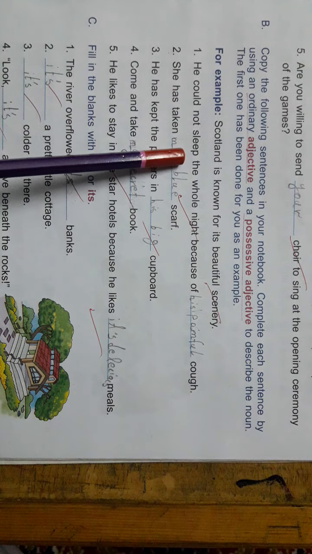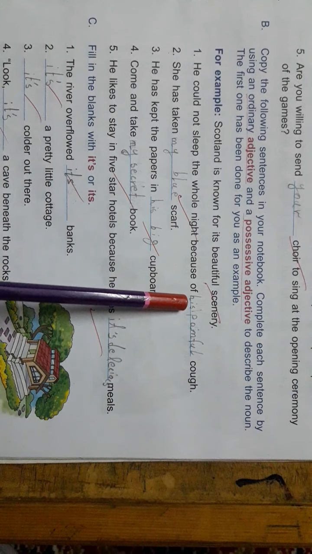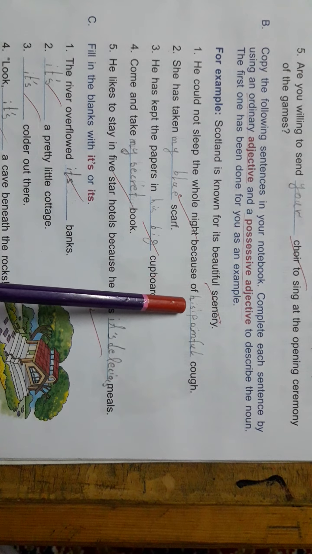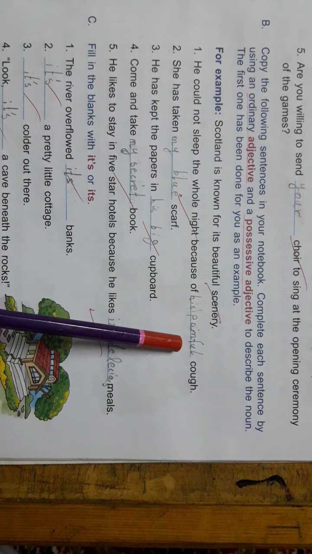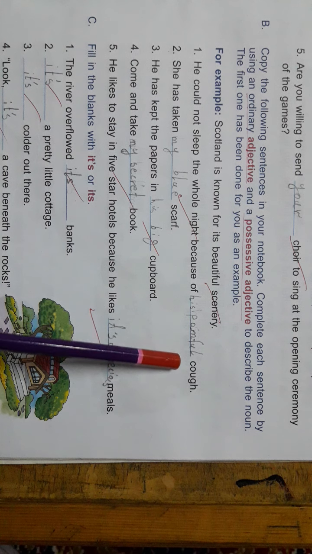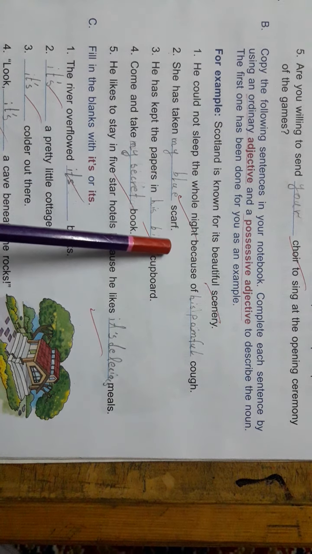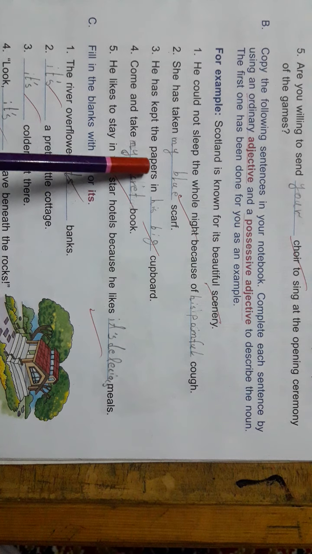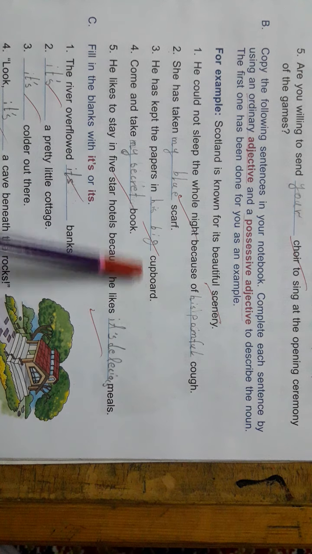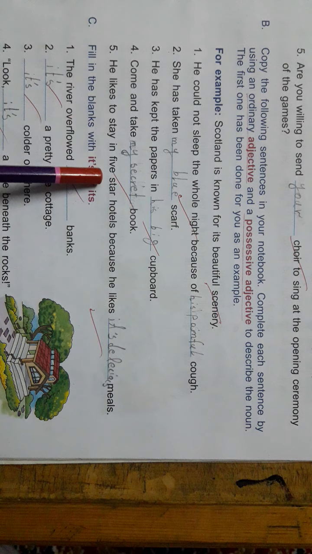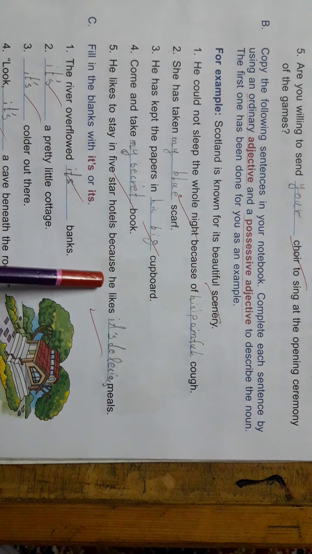He could not sleep the whole night because of his painful cough. His is the possessive adjective, painful is a simple adjective, and cough is a noun. She has taken my blue scarf. He has kept the papers in his big cupboard. Come and take my secret book. He likes to stay in five-star hotels because he likes to eat delicious meals.